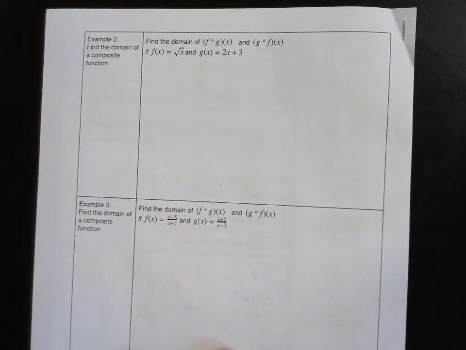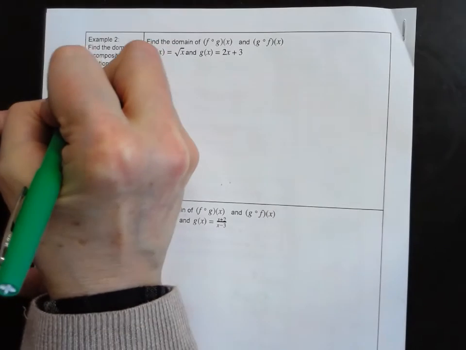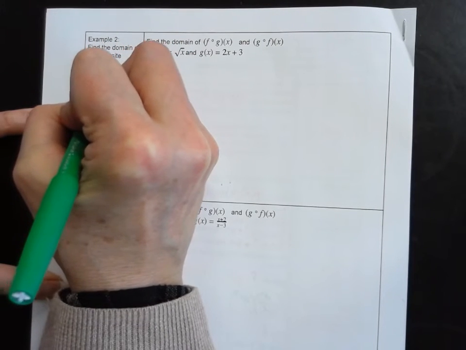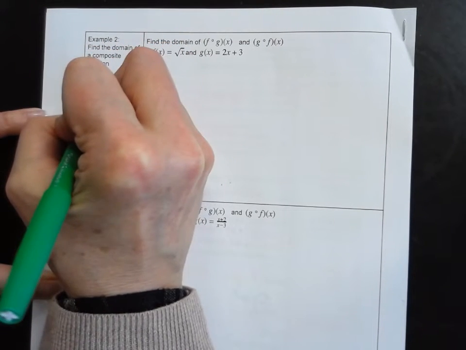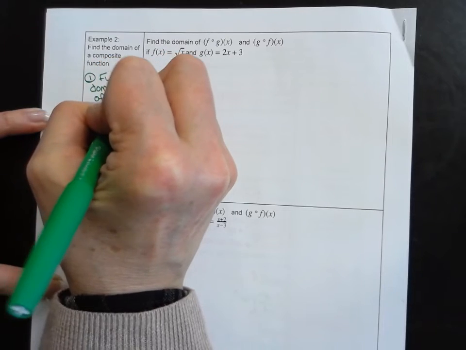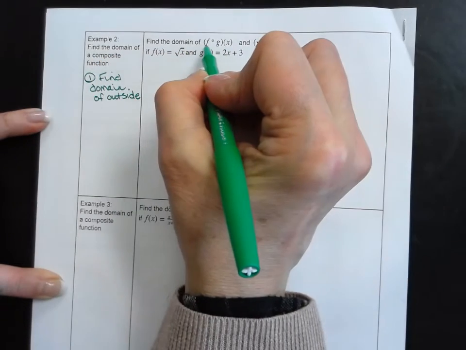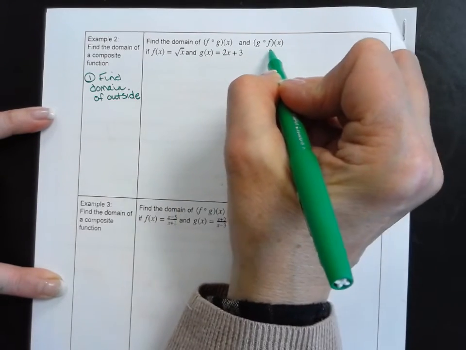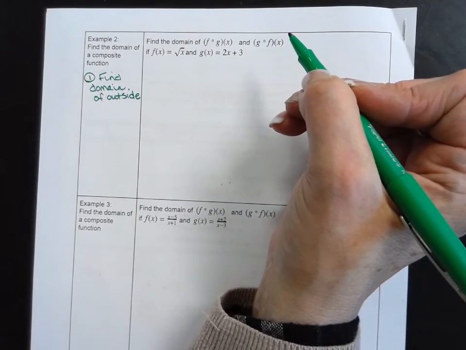Alrighty. First step: find the domain of the outside. Okay, so I'm doing F composed of G and G composed of F. Let's start with F composed of G.